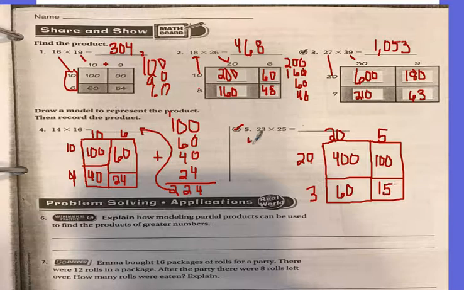Okay, then if I were to add all these numbers up, 400 plus 100 plus 60 plus 15. Okay, I would get a total of 5, 6 plus 1, 7, 4, 5, so 575 for my answer. Okay.